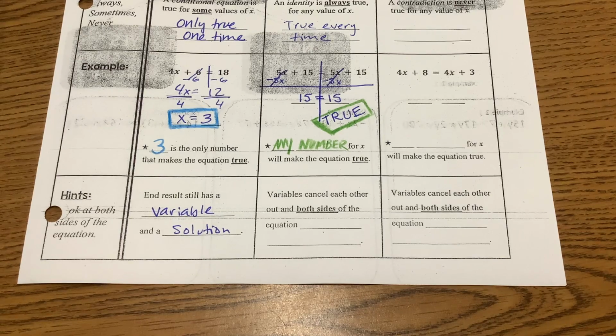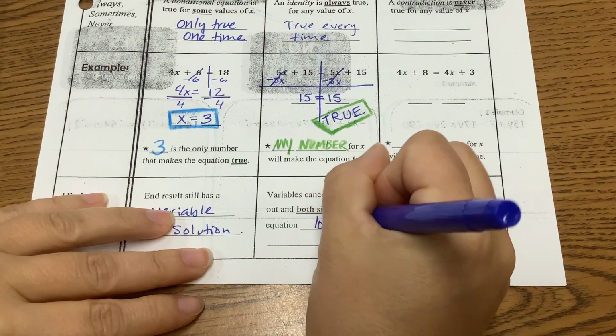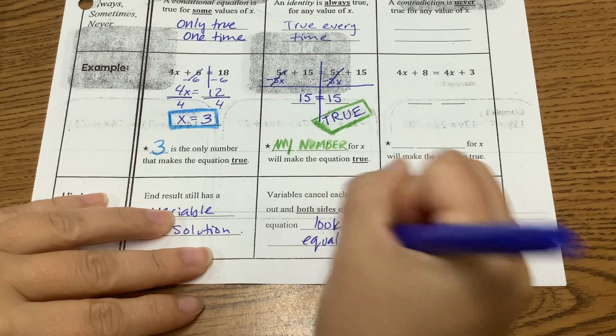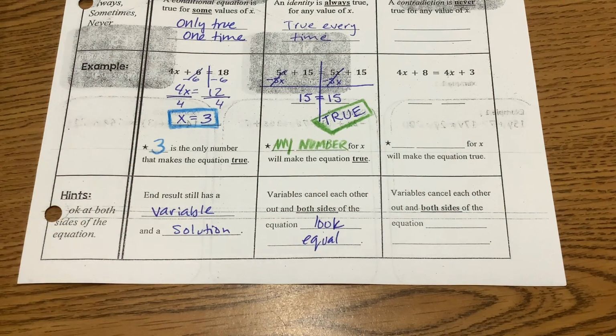Okay, so the variables cancel each other out, and both sides of the equation look equal. That's what we would look for if we're trying to see if it has infinite solutions. The variables cancel out, and both sides are equal.